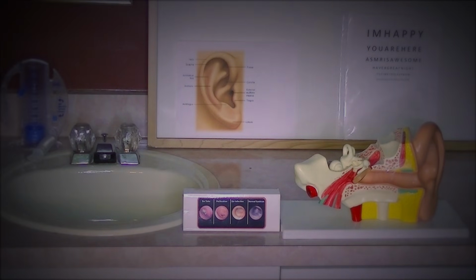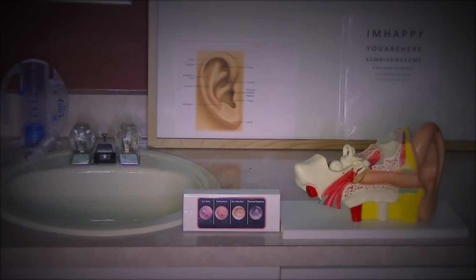Very good. Now I'm going to blow a gentle puff of air into your ear. One more time. Just to see how it interacts with your tympanic membrane. Okay. That should have been painless. So please let me know if anything feels uncomfortable. I'm going to come around this side now.